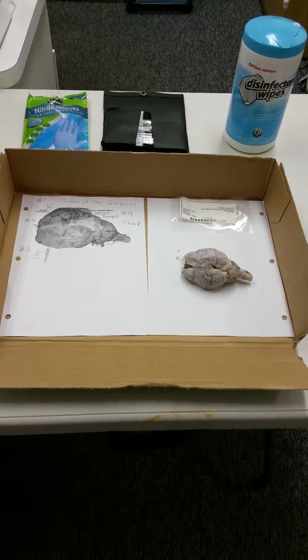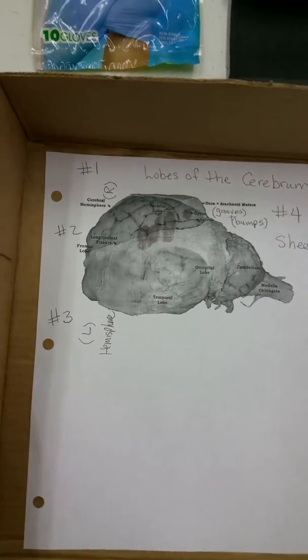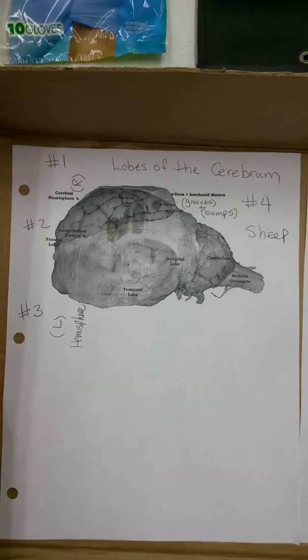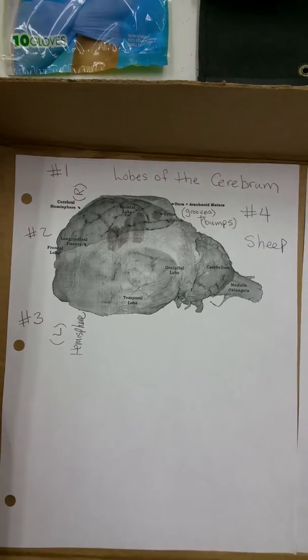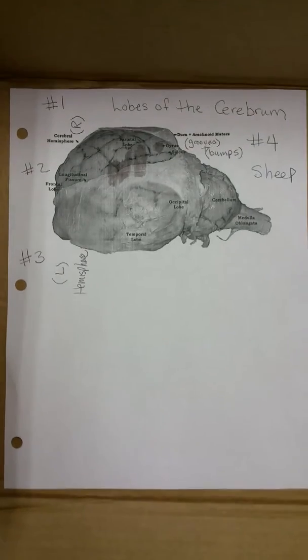We have the real sheep brain on the right. And then we also have a picture of the sheep brain so that when we are pointing to it, it gives us a good perspective and also a point of reference.